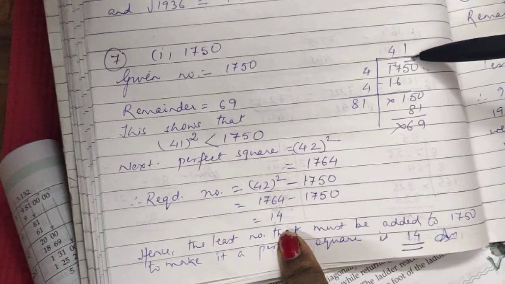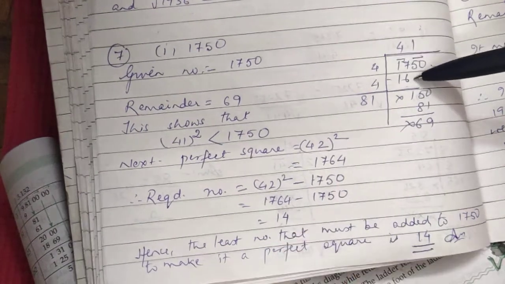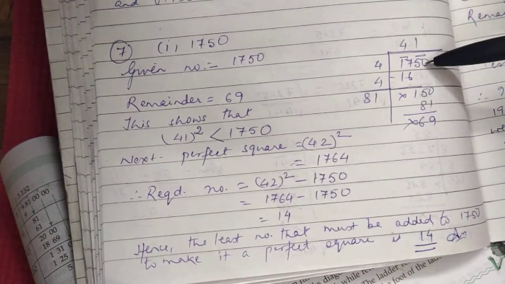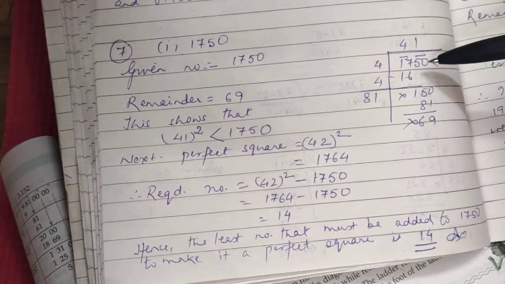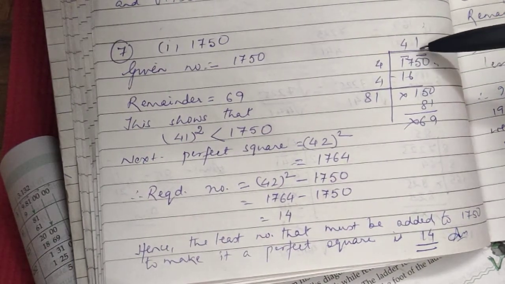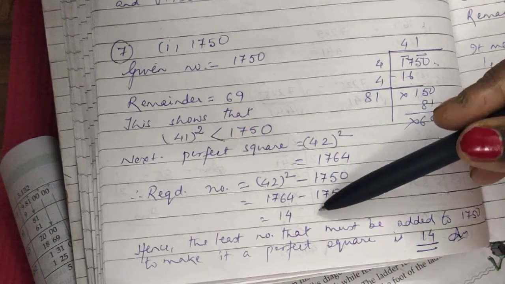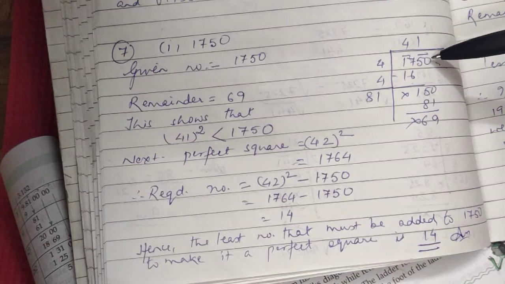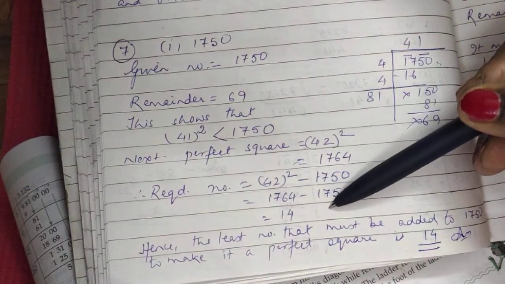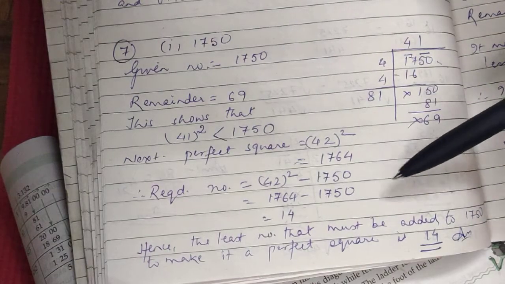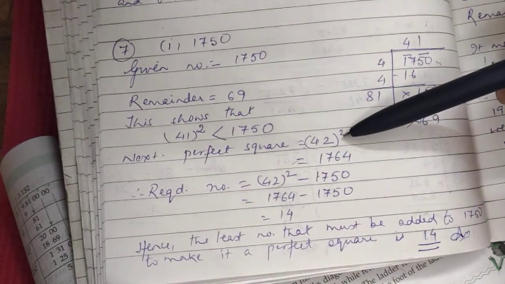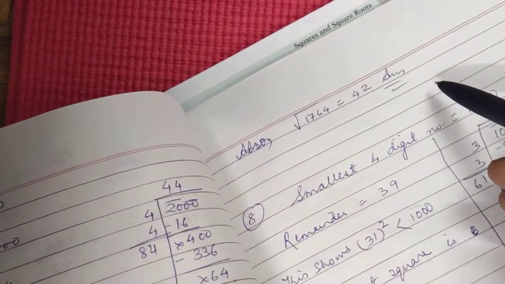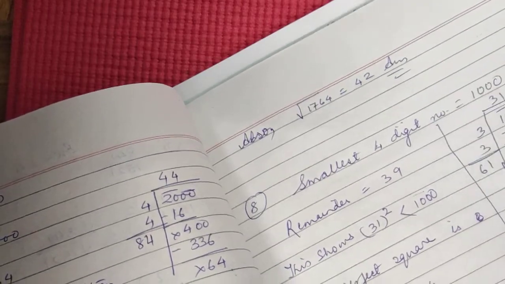Now this is not a perfect square. So what is the number which will be the next perfect square? Here you are getting 41. Means 41 square is less than 1750, but 42 square is more than this number. By what number is it more? It is more by 14. So the number to be added to get a perfect square is 14. And it is the square root of which number? 1764. That is equal to 42. In the same way, you will complete the whole of question number 7.